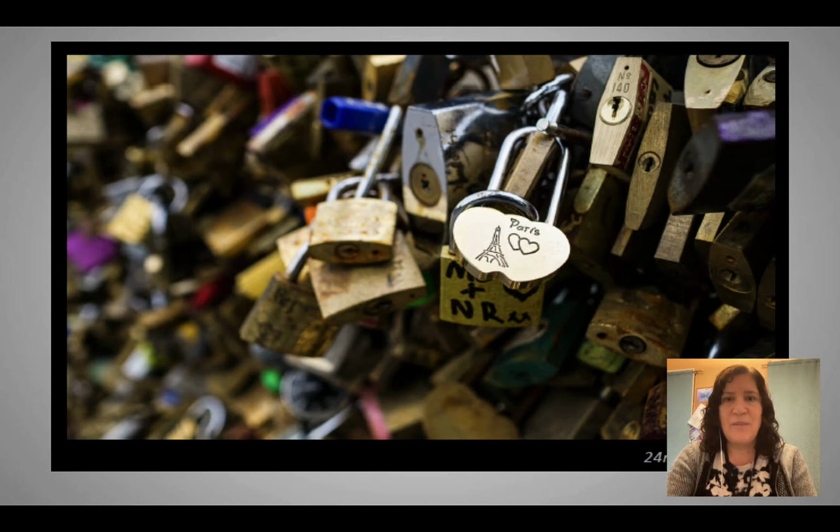Here's another example of small depth of field. It's small, or considered shallow depth of field, because only a tiny portion of the photograph is in focus, the Paris lock, and all the other locks around it are fairly blurry.